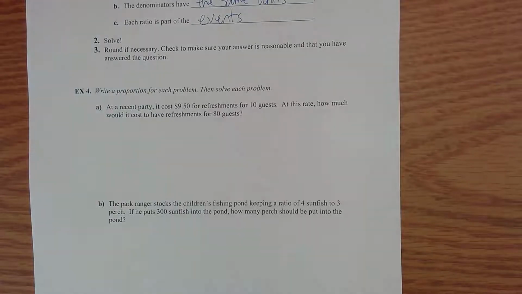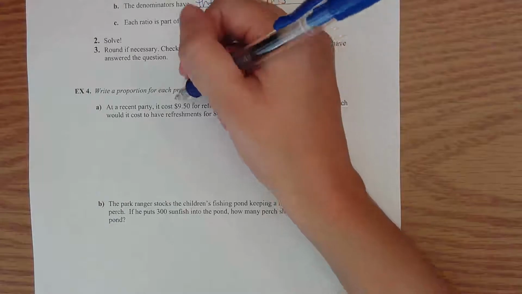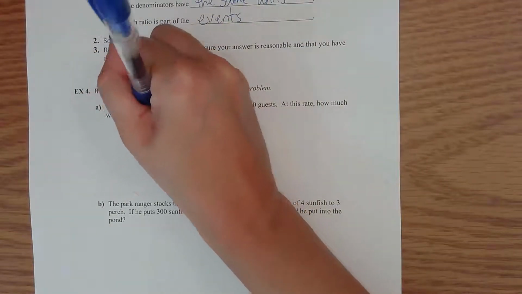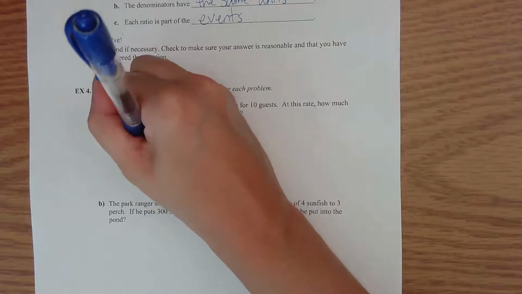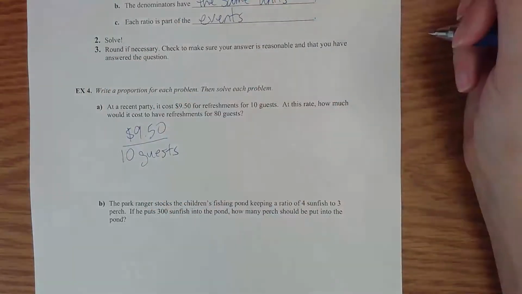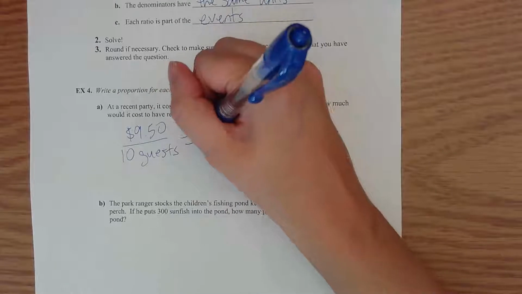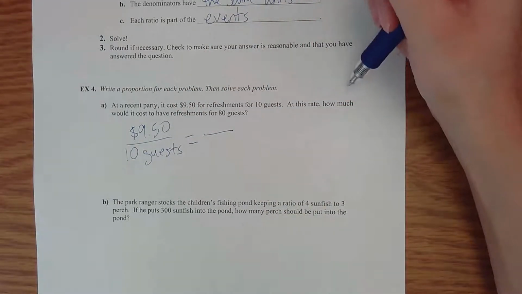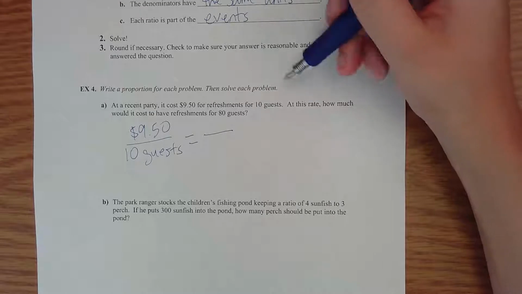At a recent party, it cost $9.50 for refreshments for 10 guests. At this rate, how much would it cost to have refreshments for 80 guests? So my first party would be $9.50 for 10 guests. That's my first ratio. To finish my proportion, I have to have that second event, so they're going to have a new party with more people. How much would it cost?